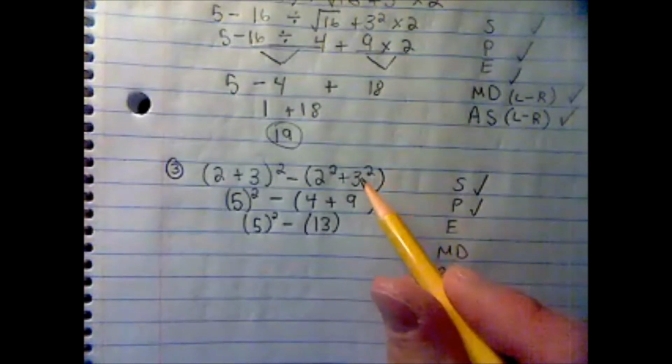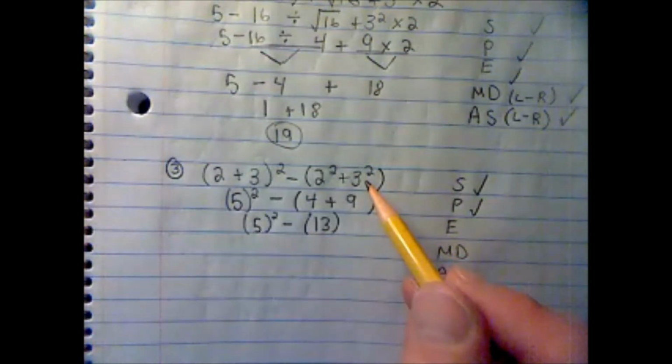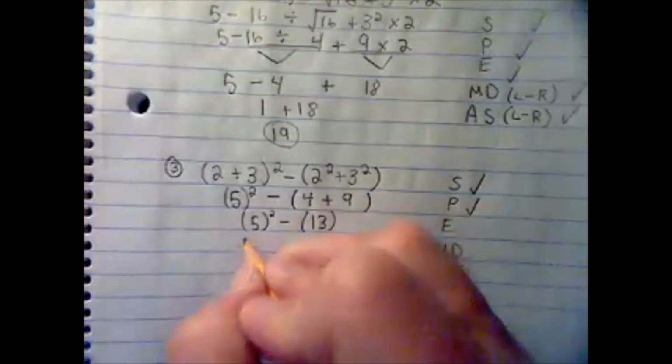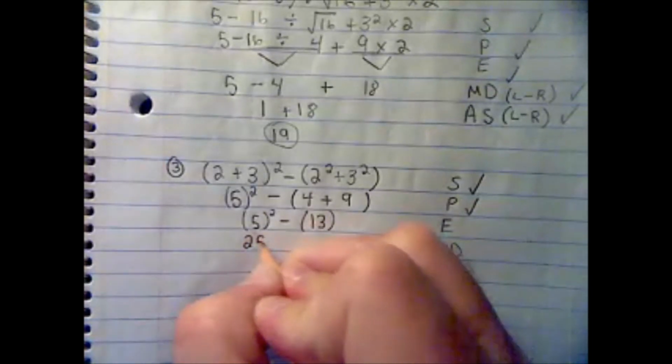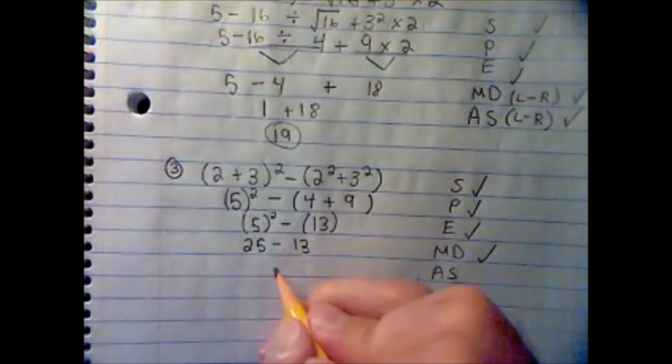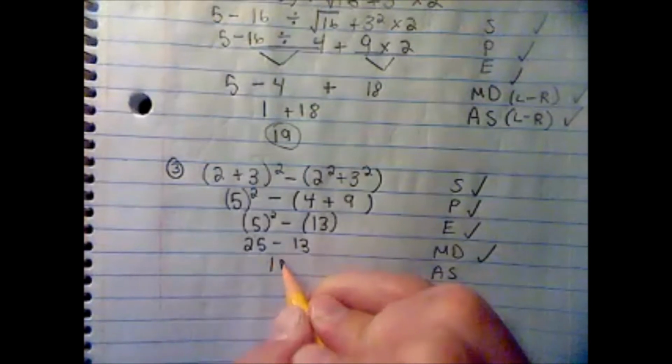Then I move on to exponents. You say, you already did exponents. I had to restart the order of operations inside the parentheses. Now I'm doing the exponents. Oh, 5. I do have exponents. 5 squared. 5 times 5 is going to be 25 minus 13. I bring down the minus 13. Done with exponents. There's nothing to multiply and divide. Done with that. Now I add and subtract. So 25 minus 13 is going to be 12. Your answer to that is 12.